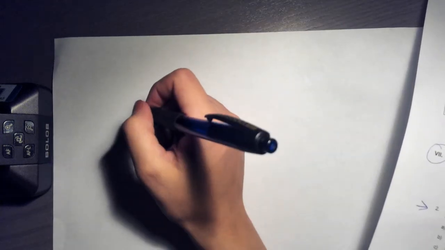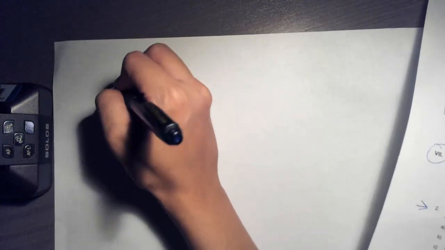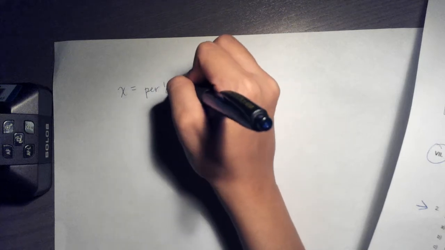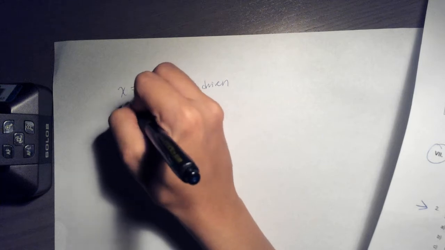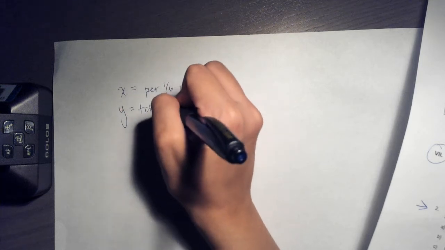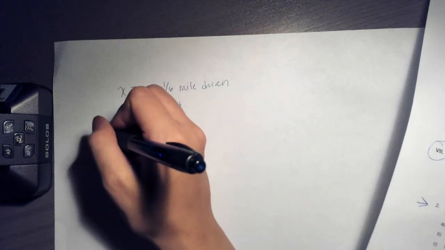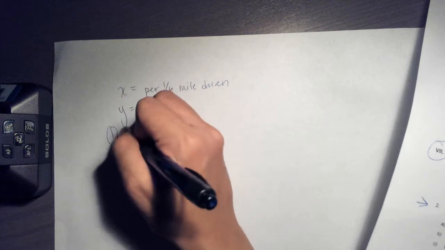Alright, so looking at this problem, I have 2 scenarios. I want to define my variables. So x is per 1/6 of a mile driven. And then my y is the total cost that they spend. So let's talk about scenario 1. Uber. Scenario 1 is Uber.